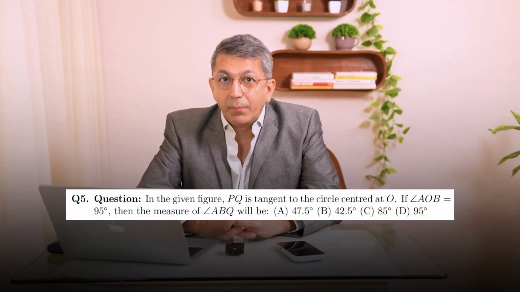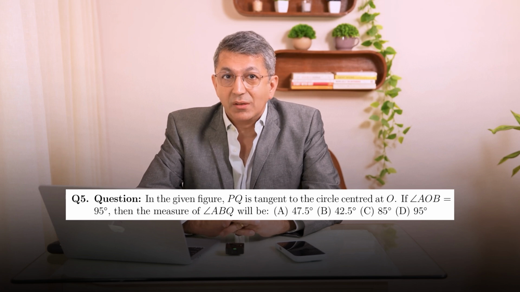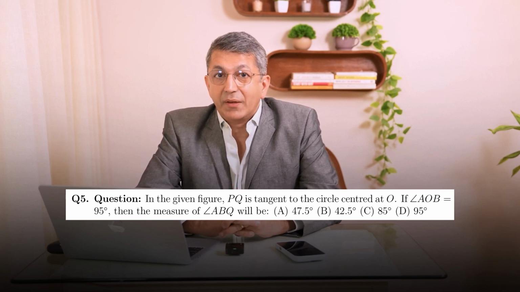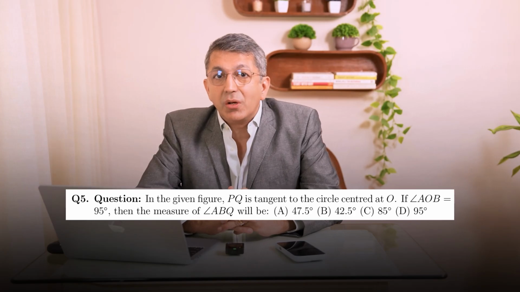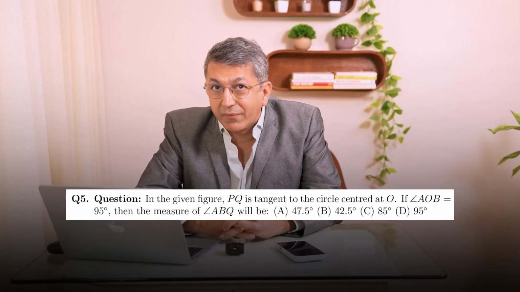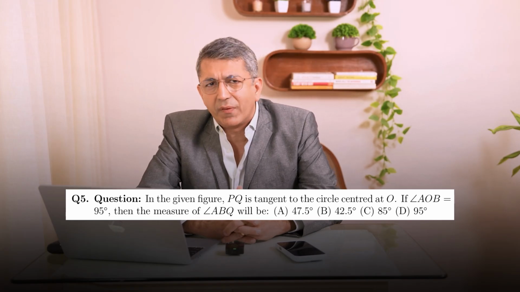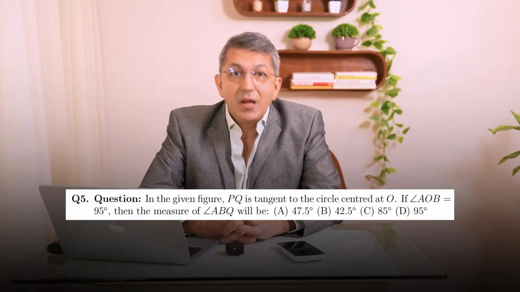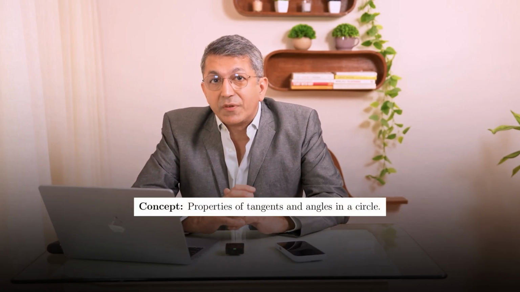In the given figure, PQ is tangent to the circle centered at O. If angle AOB is equal to 95 degrees, then the measure of angle ABQ will be A, 47.5 degrees, B, 42.5 degrees, C, 85 degrees, D, 95 degrees. Concept. Properties of tangents and angles in a circle.